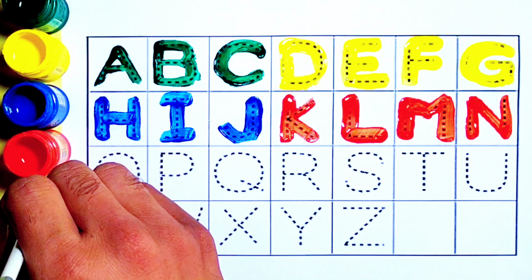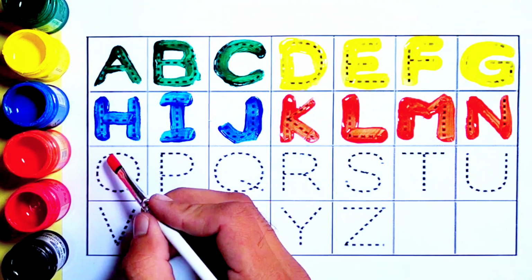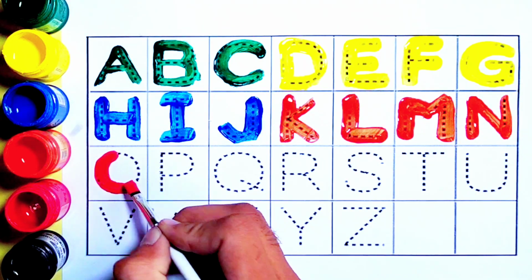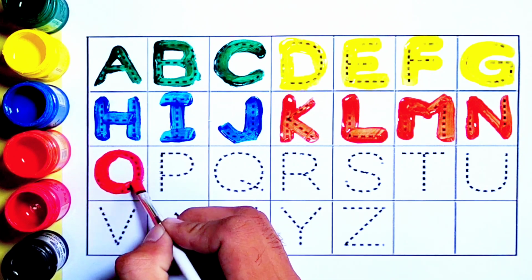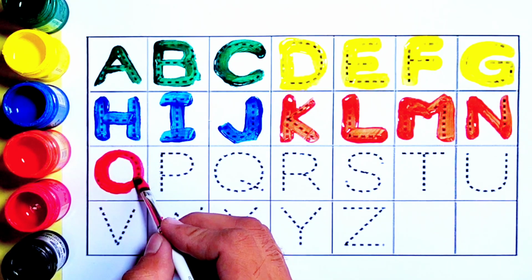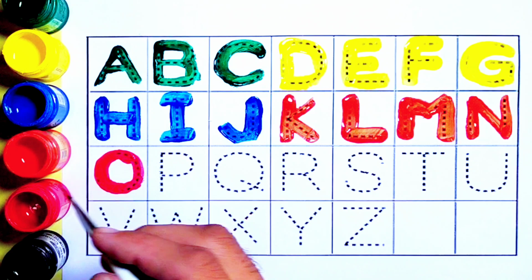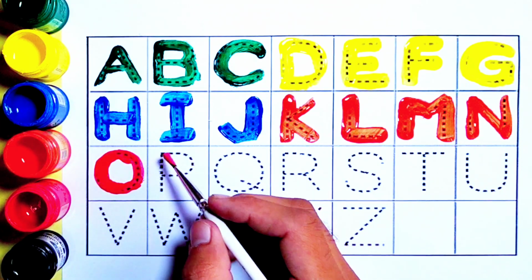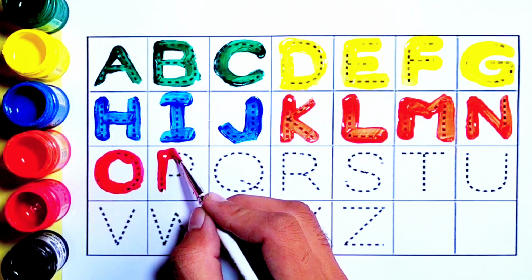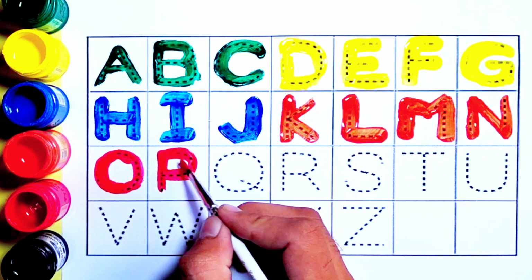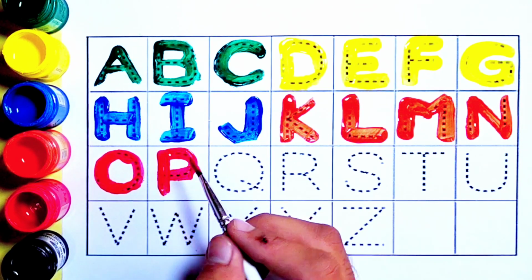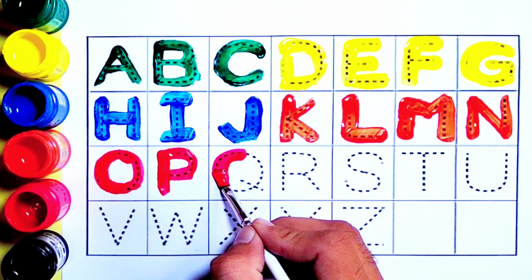Red color. O for open, P for pen, Q for quarter.